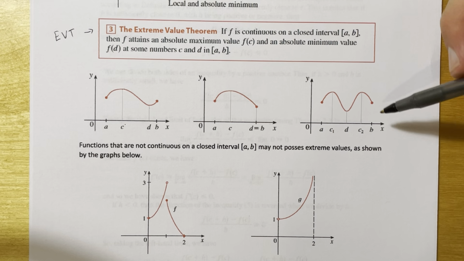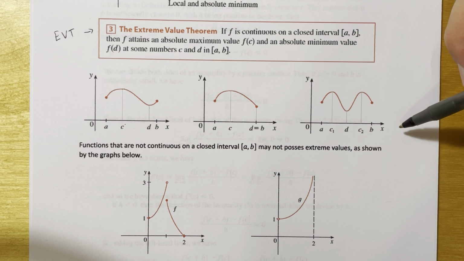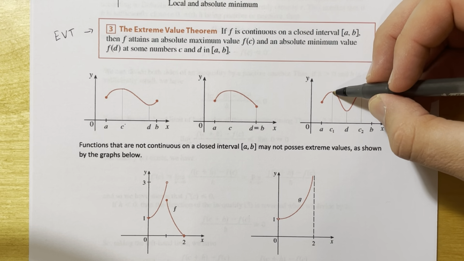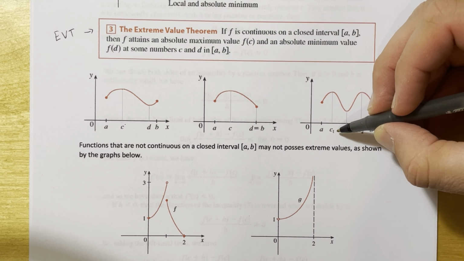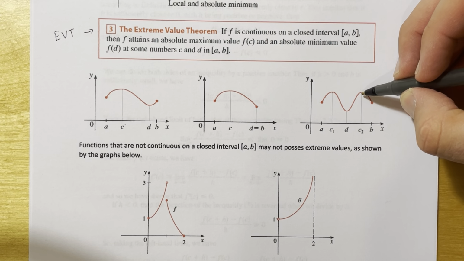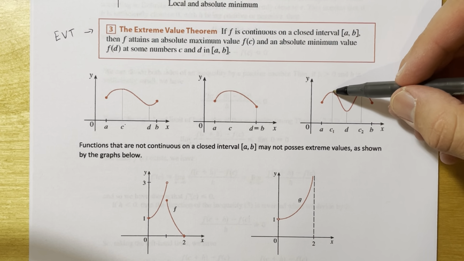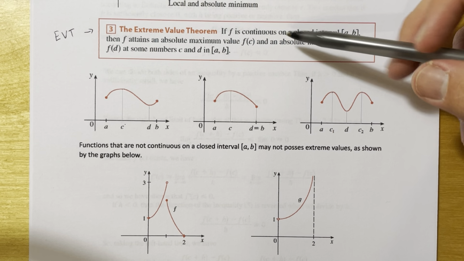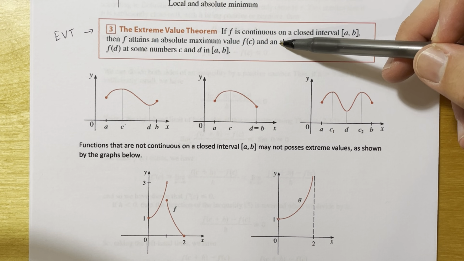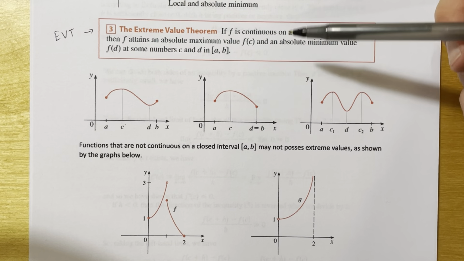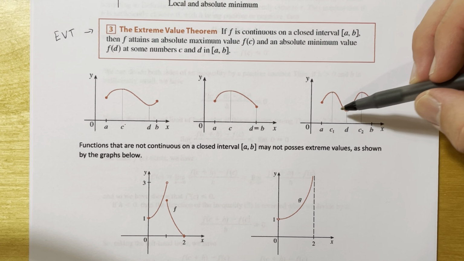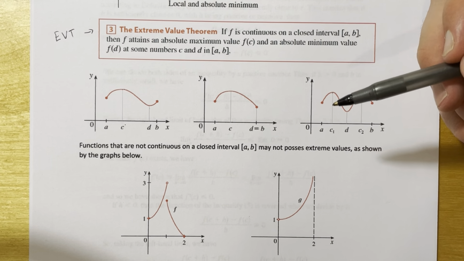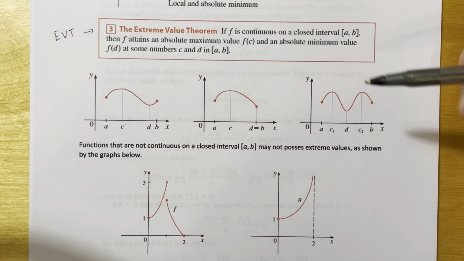And then once again, here's another example where you can find the maximum value and the minimum value, and just like the cosine function, in this case, the absolute maximum occurs in two separate places, f(c1) and f(c2), because these two points we're assuming are the exact same height. So again, even though the extreme value theorem guarantees an absolute minimum and an absolute maximum, it doesn't mean that it only occurs at one place for each of those extrema.